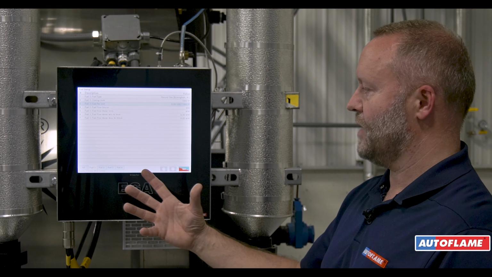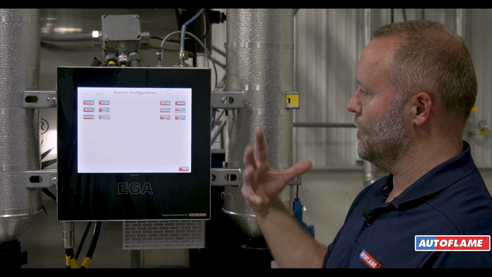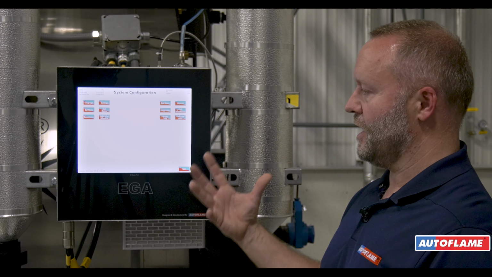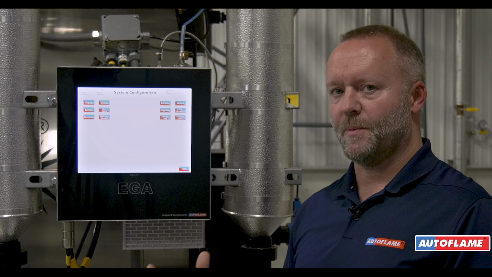Typically, fuel 1 would be natural gas. So here, knowing the fuel I'm using, this unit can be used as a full SEMS EPA approved analyzer.